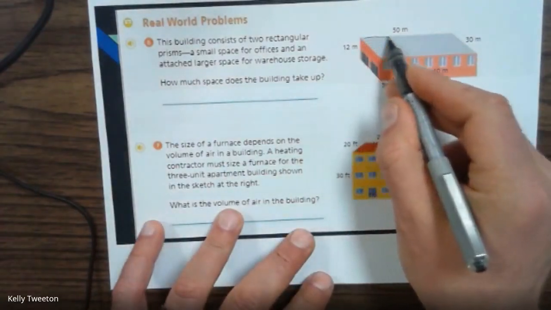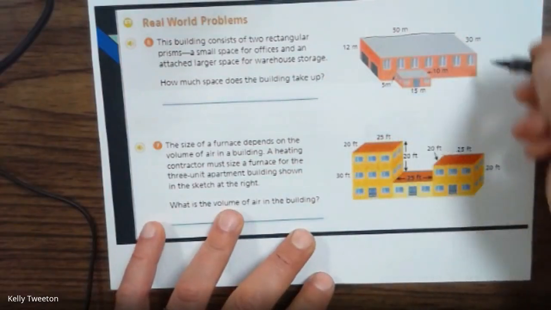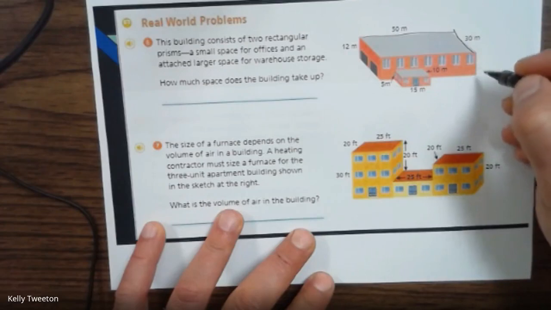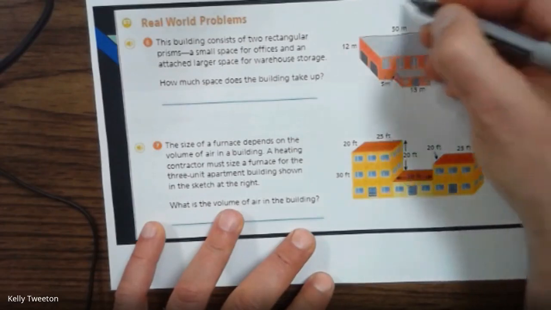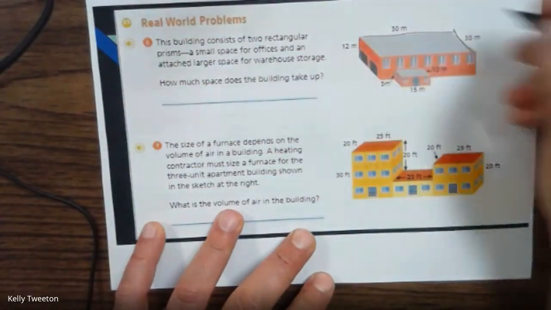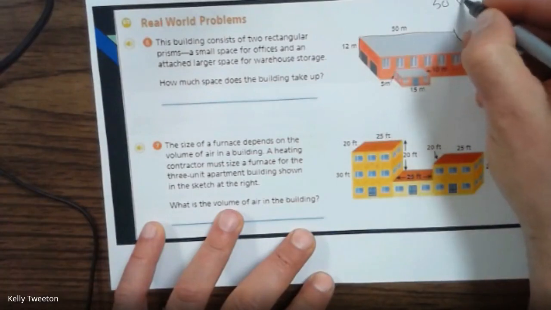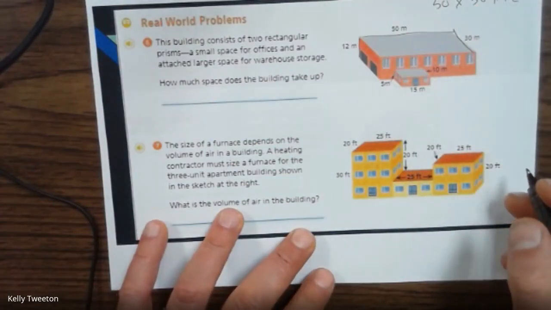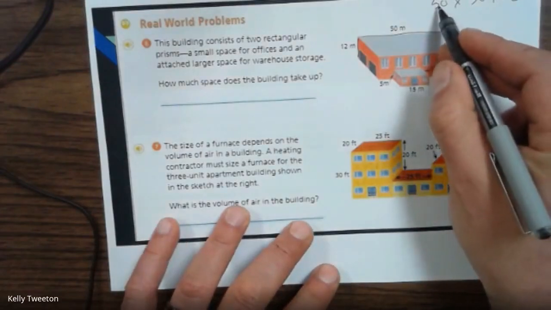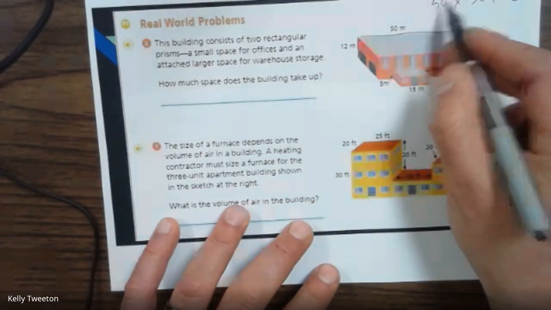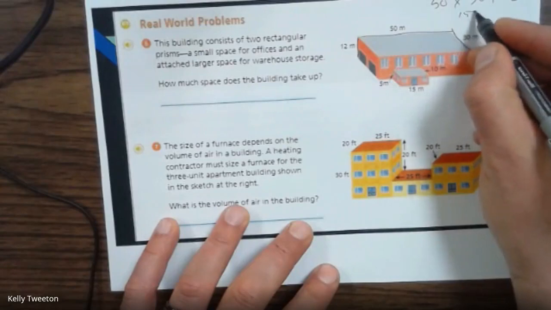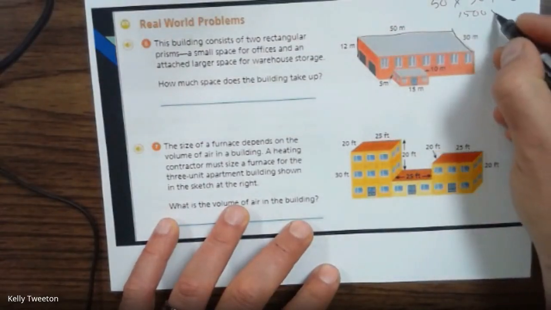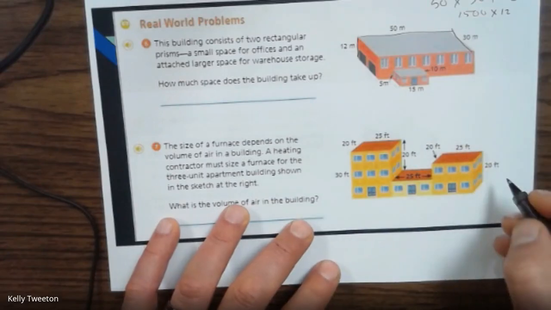I see it's 50 along that way. It's 30 along that way. And how tall is it? It's nowhere here, but it's way over there, 12. So again, we have a 50 by 30 by 12. I don't know any of these off the top of my head, but a long time ago, we were working with numbers with zeros, and 5 times 3 I know is 15, and there are 2 zeros. So that one was actually pretty easy. Now I take that one times 12.